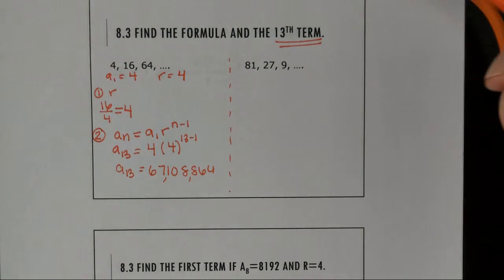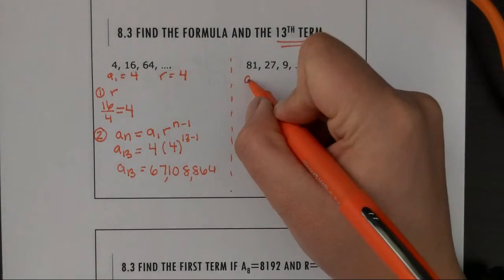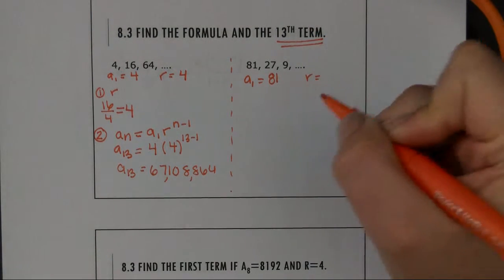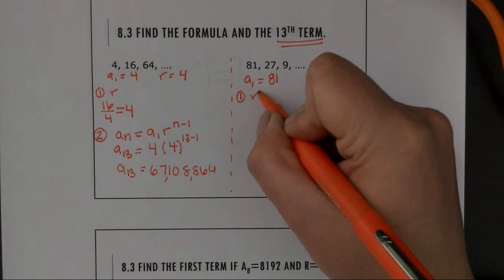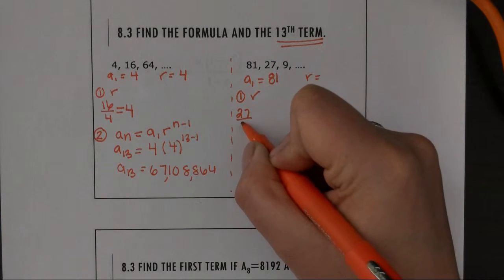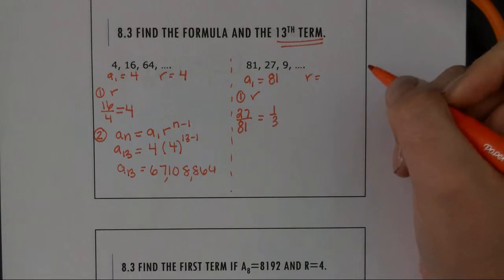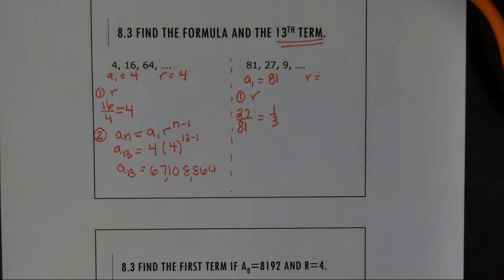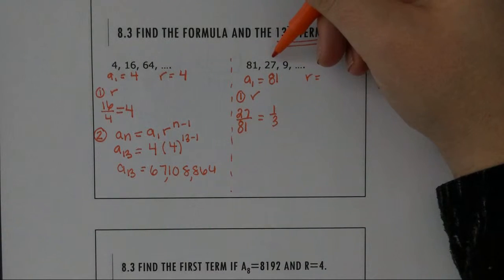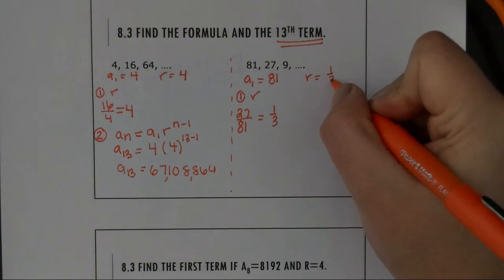Okay, our second example is done in exactly the same way. 81, 27, and 9. Our first term is 81. We don't know our common ratio yet, so let's figure that out. We have to find r. We're going to take 27 and divide it by its previous term, 81. That reduces down to be 1/3. Okay, is 9 over 27 equivalent to 1/3? And the answer is yes. So our common ratio is 1/3.